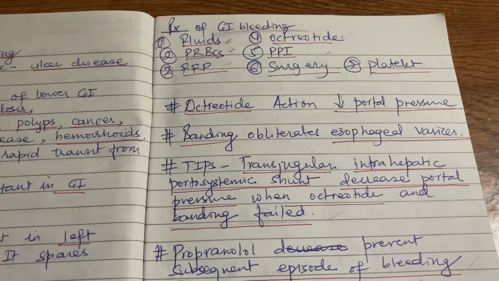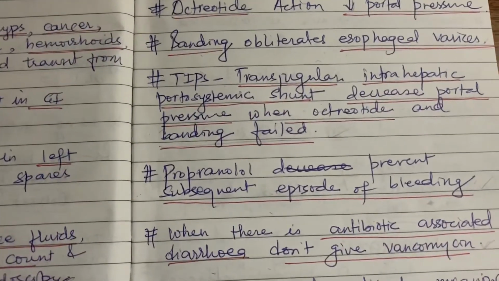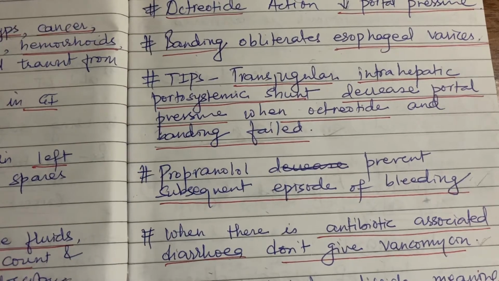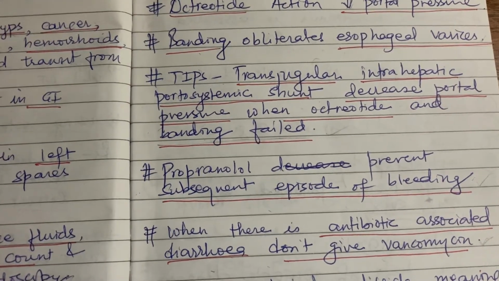Banding is also another treatment in esophageal varices. TIPS, that is transjugular intrahepatic portosystemic shunt, decreases portal pressure when octreotide and banding fail. And interestingly, propranolol prevents subsequent episodes of bleeding in variceal disease.